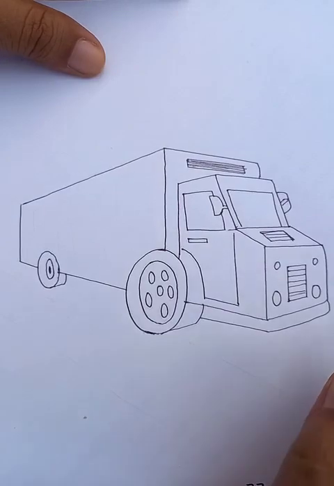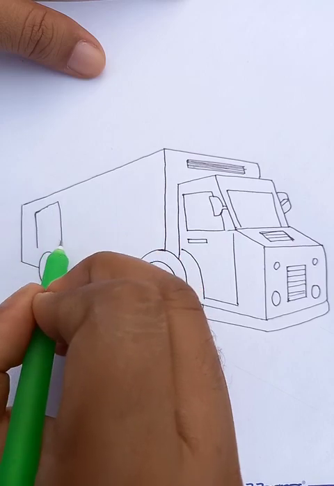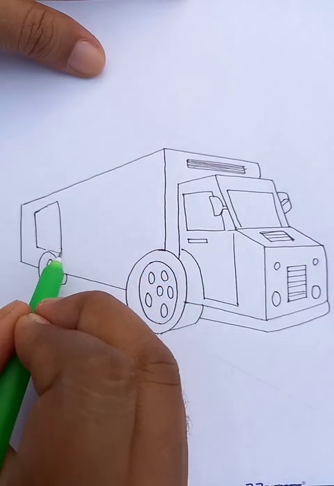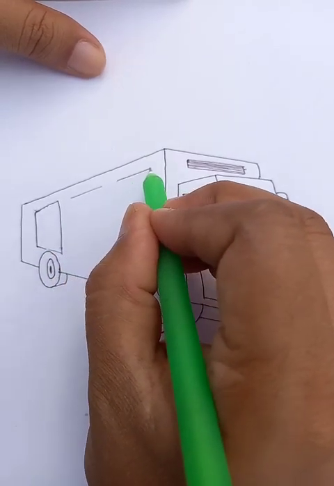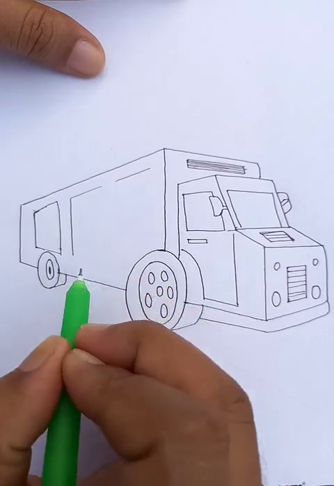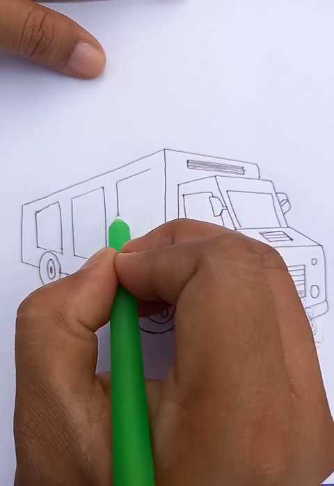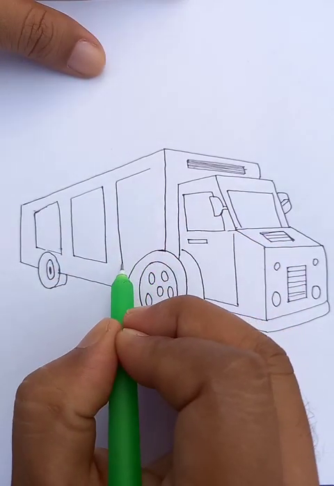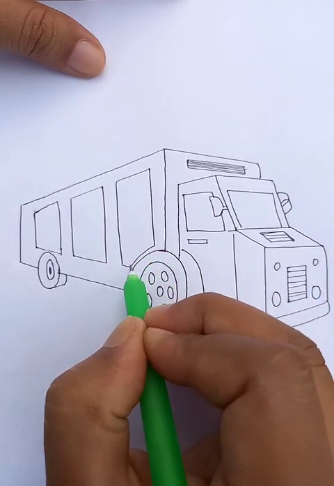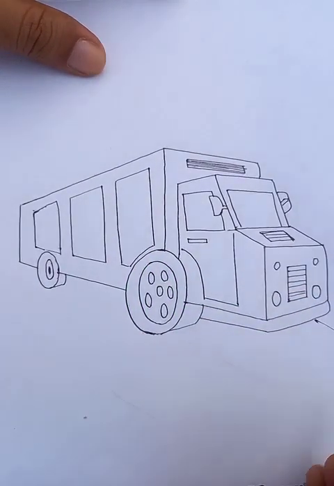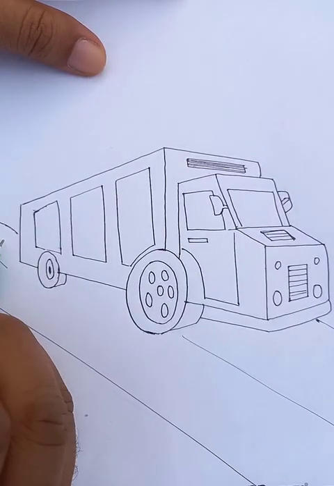Okay, for the part in the back, we can draw a few segments, which is going to look like this. All right, the truck is on the road, that's why we're going to draw the road and its curve at the end.